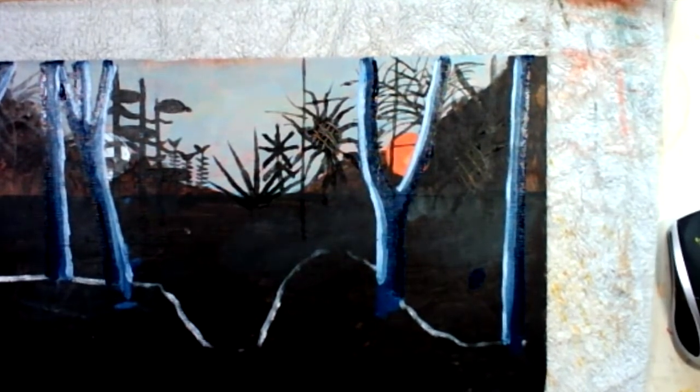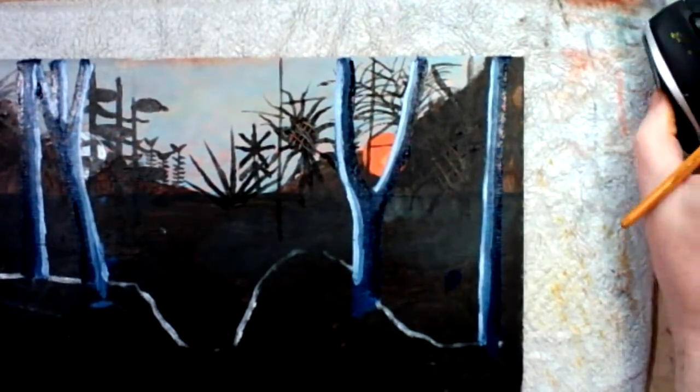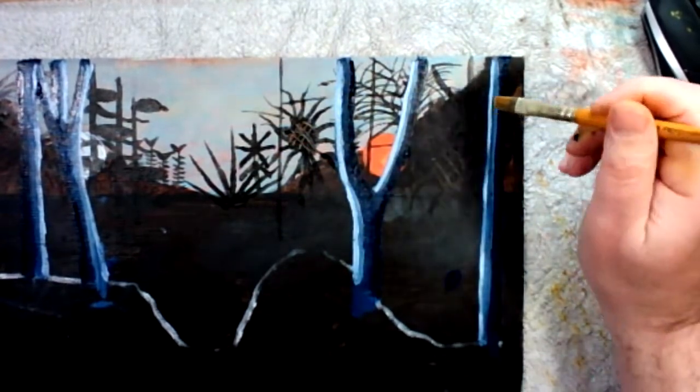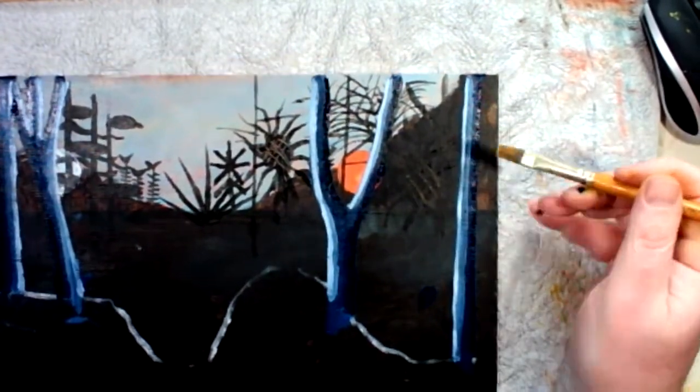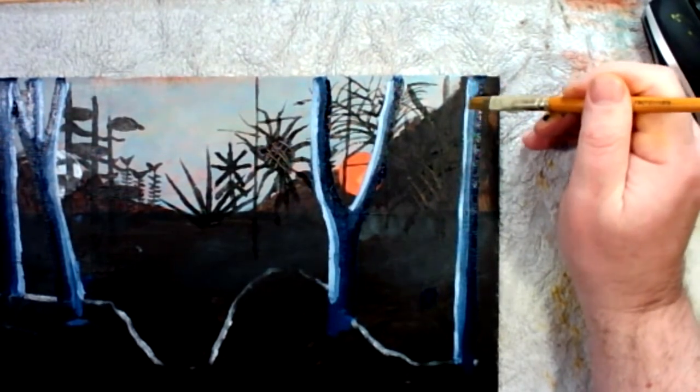So, lit on opposing sides. What we've got now is a dry flat brush, and I want to blend a little bit.